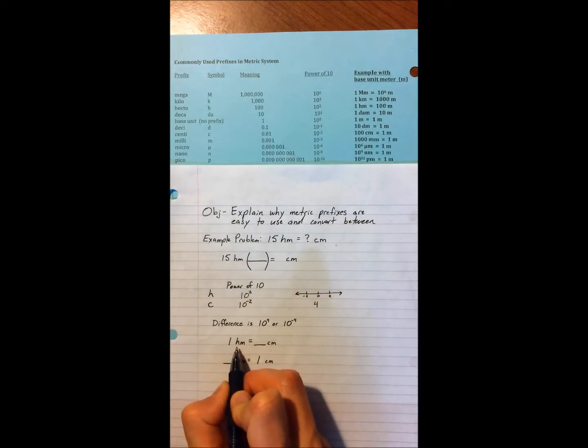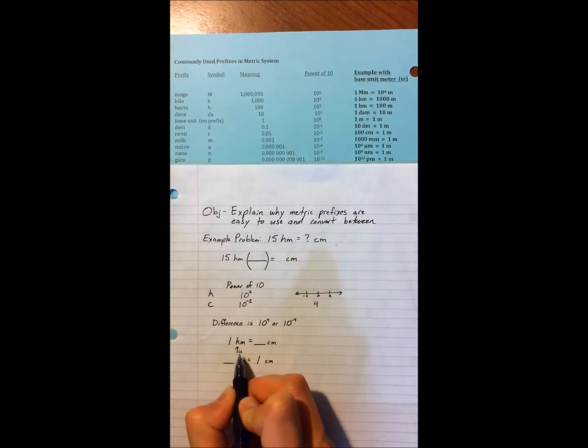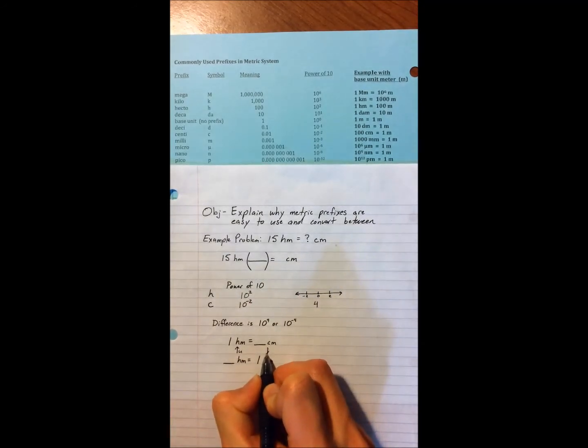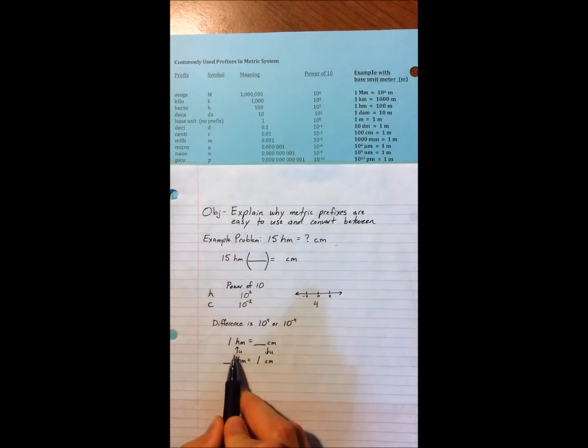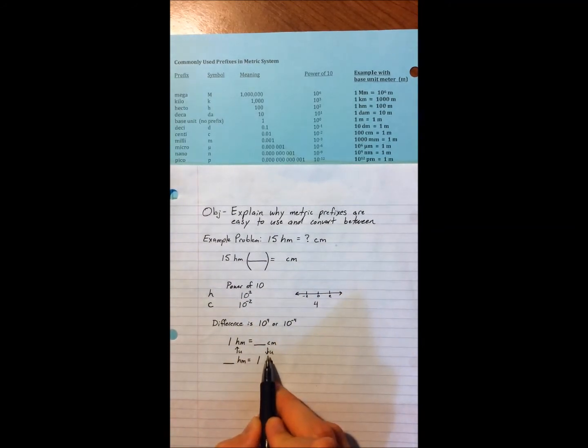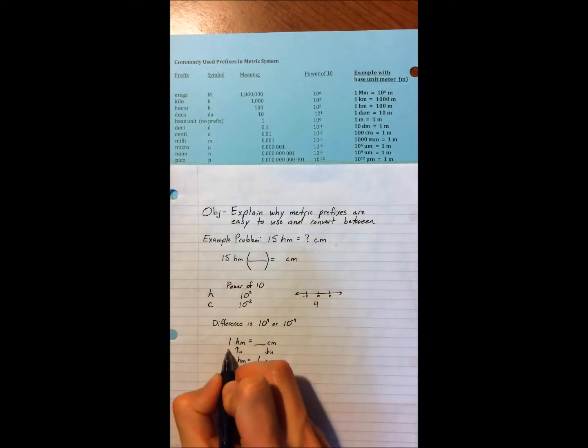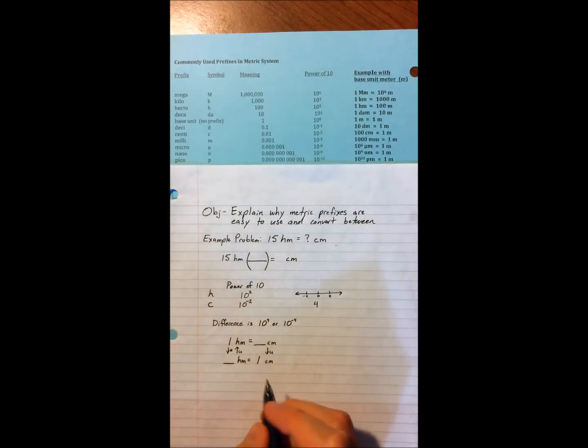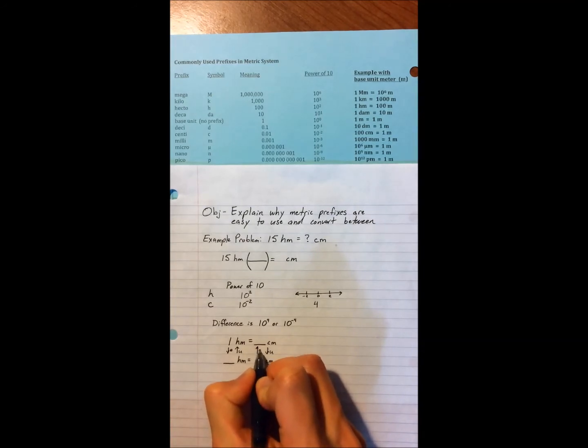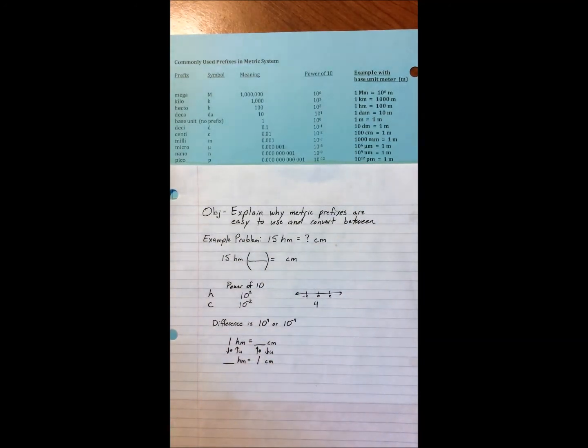Hecto is a bigger unit, okay? Big arrow, up arrow, bigger unit than centi, okay? So bigger unit over here, littler unit over here. If these are going to be equal to each other, we're going to need a smaller number on this side and a bigger number on this side. So again, if this unit is bigger than this unit, then this number needs to be smaller than this number.